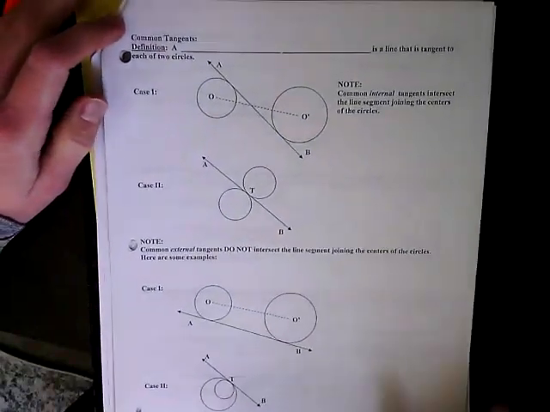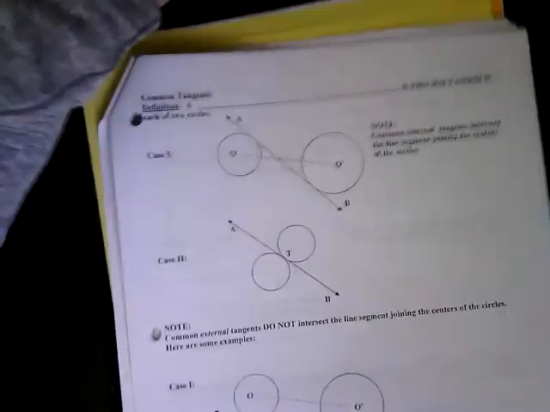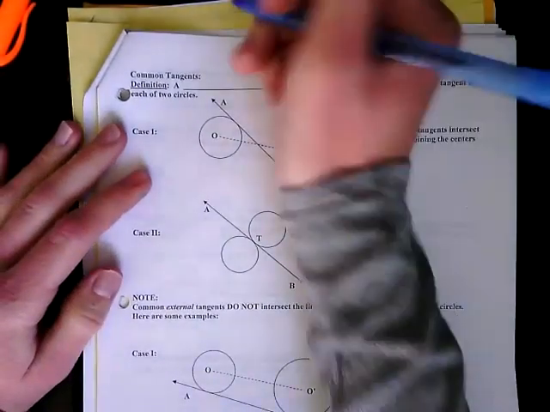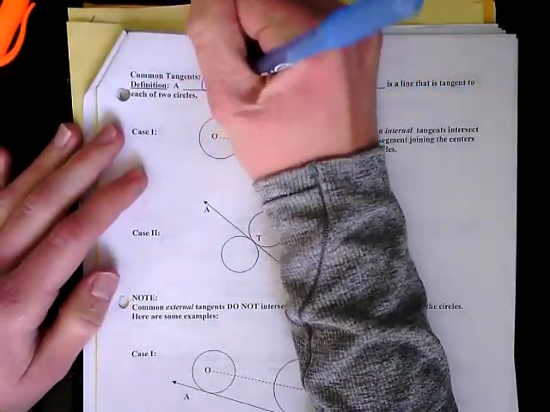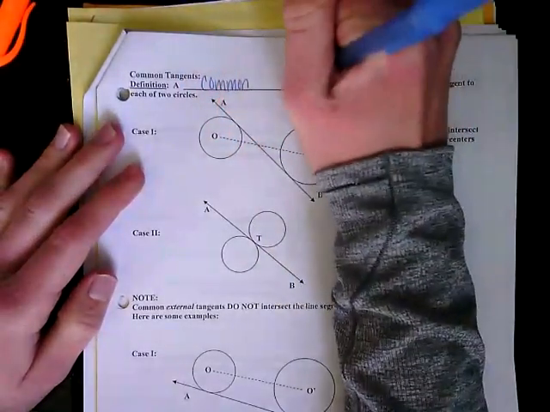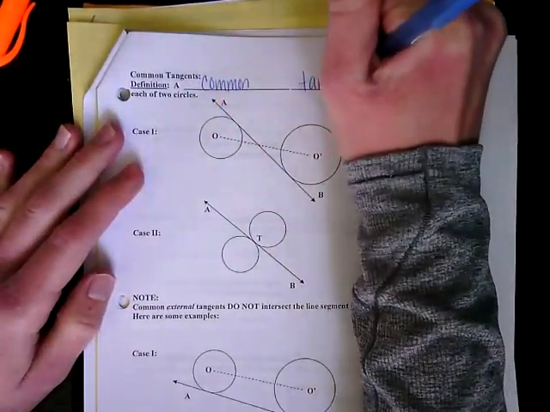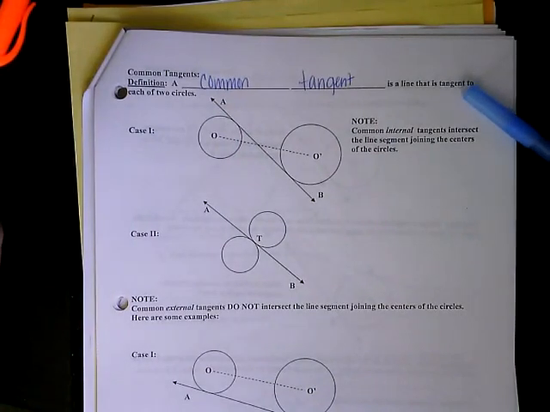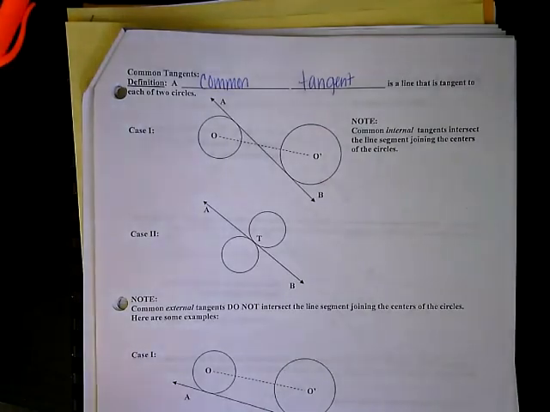Now we have another definition. There are a lot of definitions. A common tangent is a line that is tangent, so it touches the circle, to each of two circles. Let's take a look at some examples and then hopefully this will make sense.